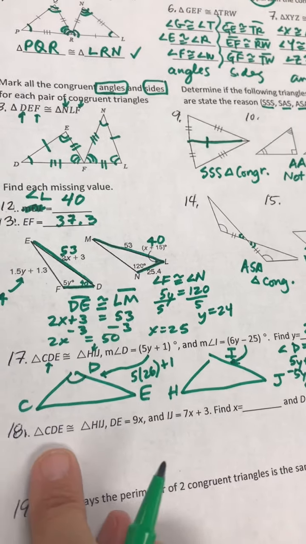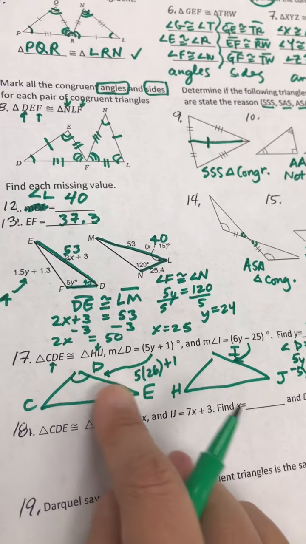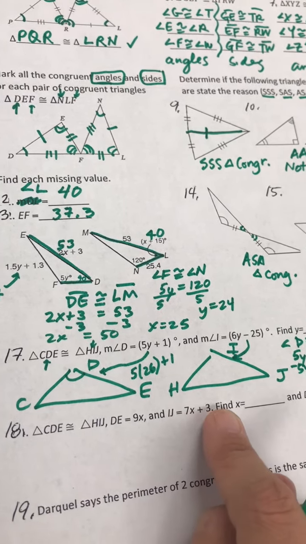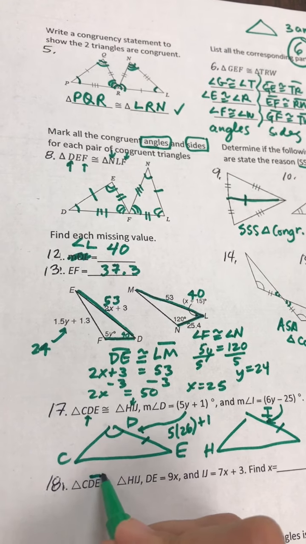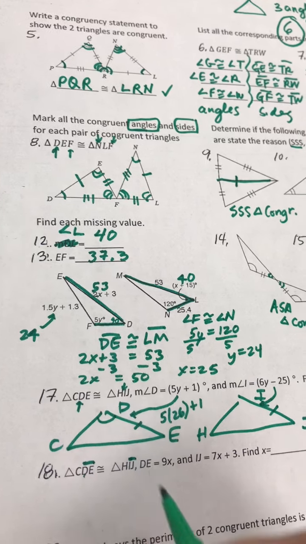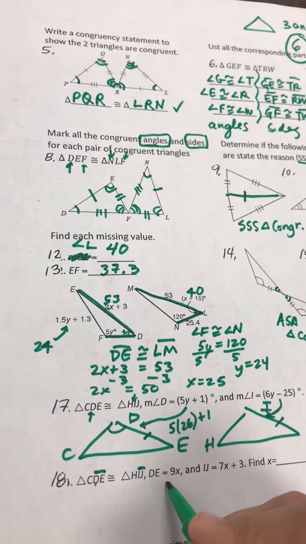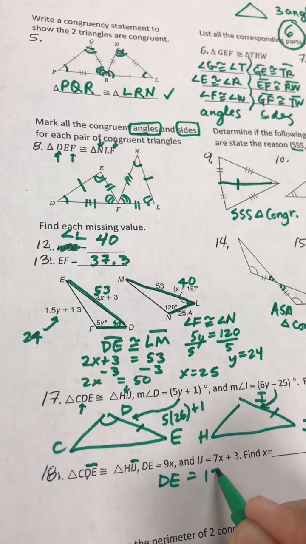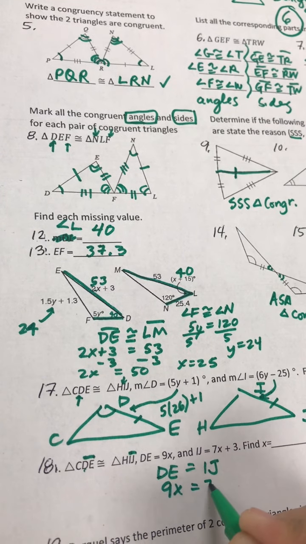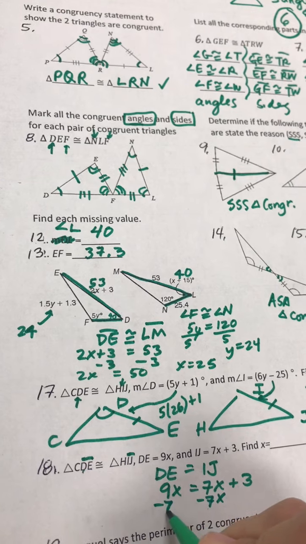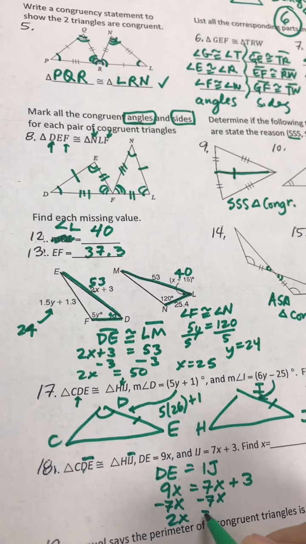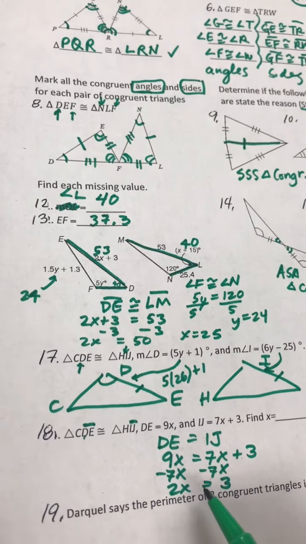These 2 are a match. Now they're saying DE, this side, IJ, that side. Well, those should be a match, because they're saying middle last matches middle last. So I can set these equal to each other. So 2x equals 3.